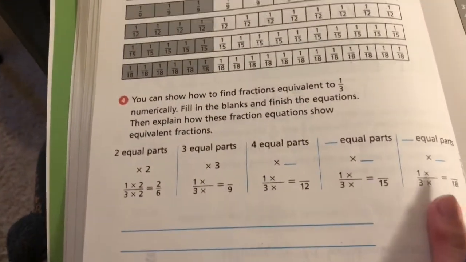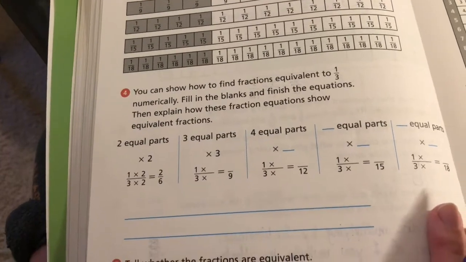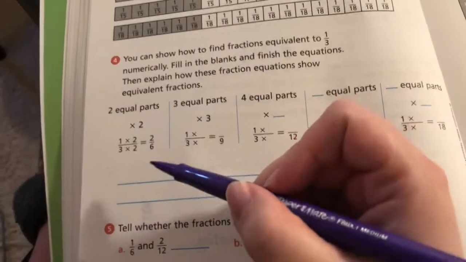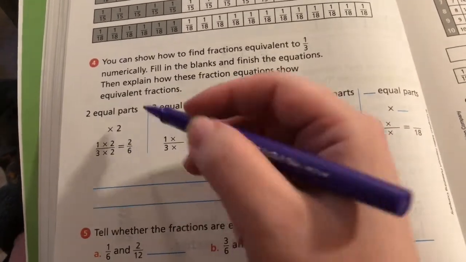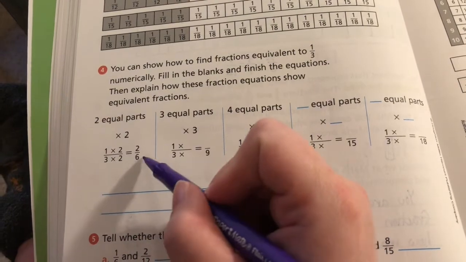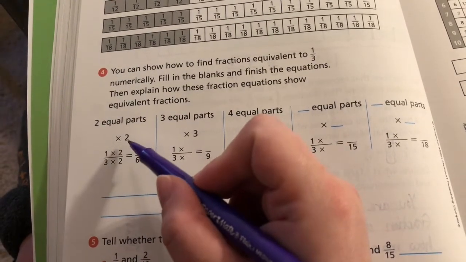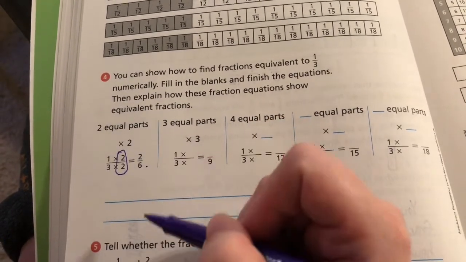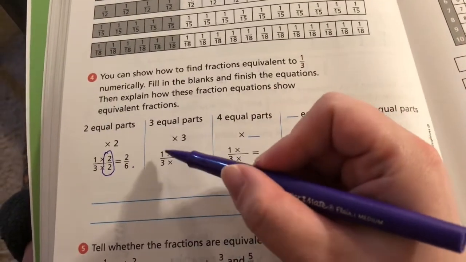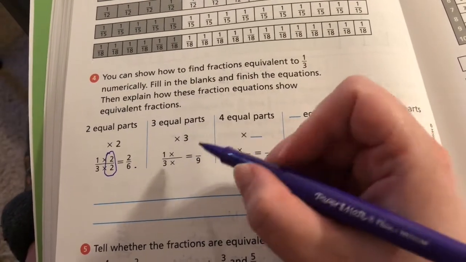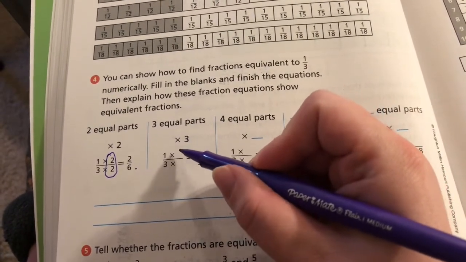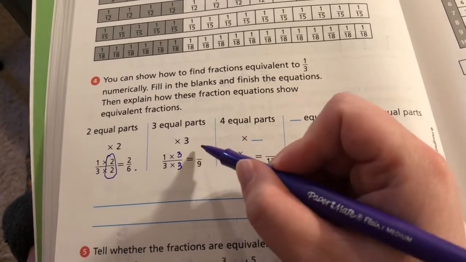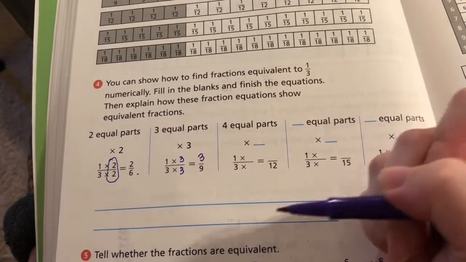All right. You can show how to find fractions equivalent to 1/3 numerically. Fill in the blanks and finish the equations. So this is basically saying, if we multiply 1/3 times 1, this is what we get. In this case, we're going to make 1 as 2/2, or we're creating 2 more equal parts. 1/3 times, we're going to create 3 equal parts. What's a fraction of 1 with 3? Oh, 3/3. So 1 times 3 is 3. 3 times 3 is 9.